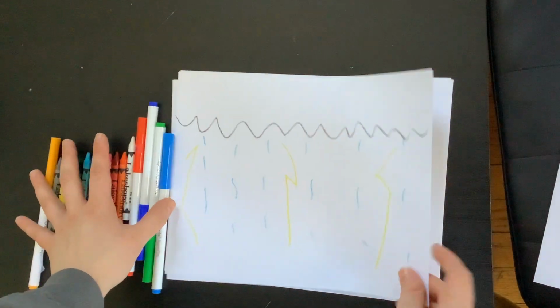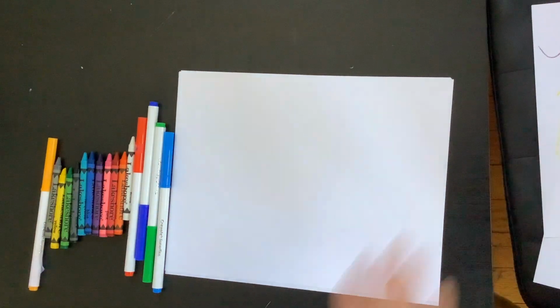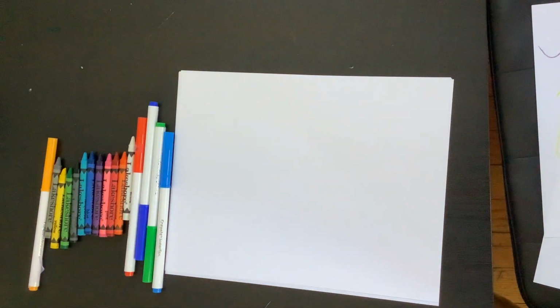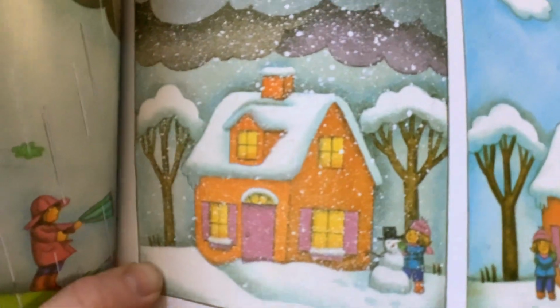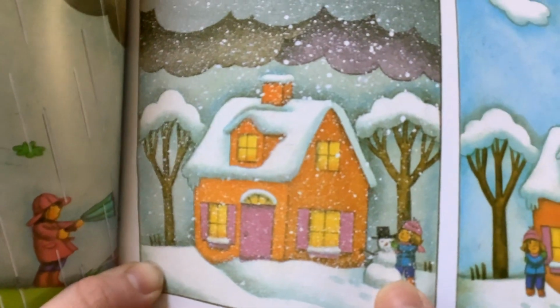All right, friends, we're going to draw one more kind of weather, which is a kind of weather that we've been having a lot of lately because it's winter here in Evanston and Chicago. And so we are going to draw some snowy weather. So here, the girl in this picture, she's making a snowman.